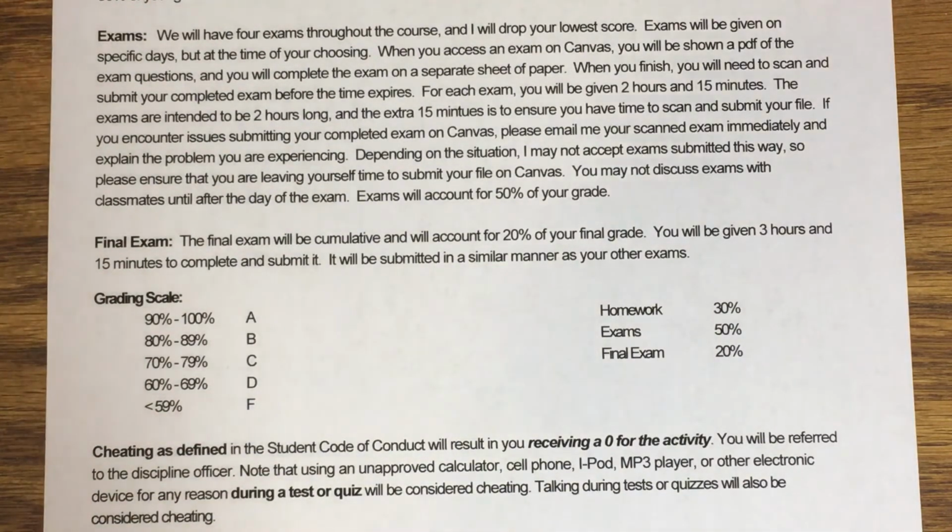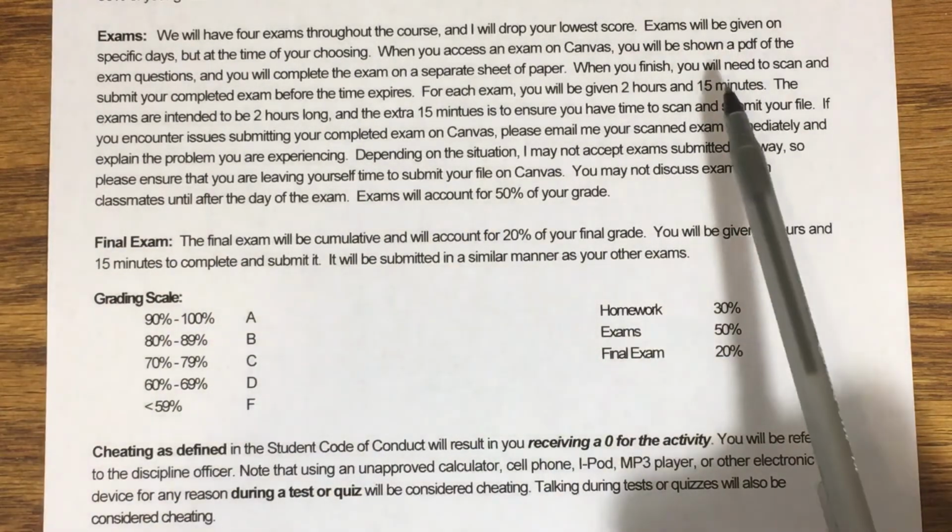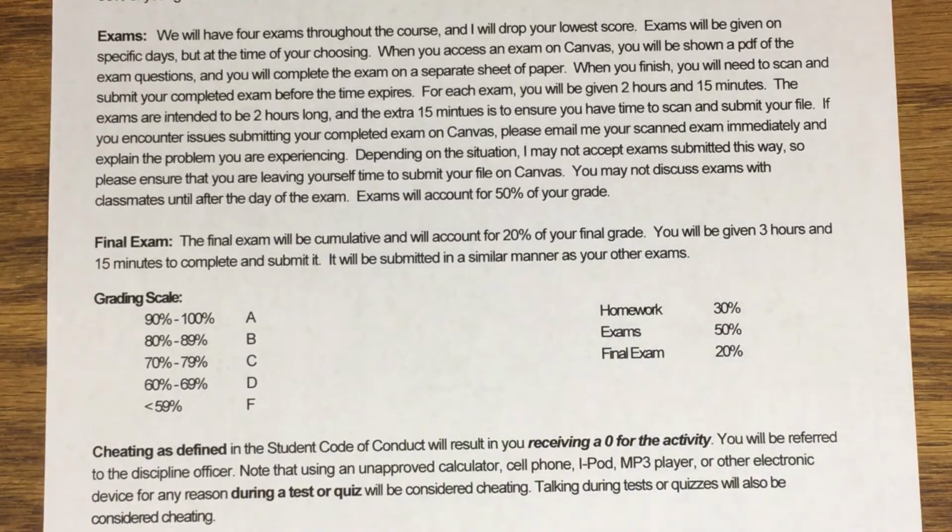Okay, let's see. Exams, I always give 2 hours and 15 minutes for exams. The exams are written to be roughly 2-hour exams. The extra 15 minutes is there for you to have time to scan it and submit it, because your exams, like I said before, are handwritten, and you need time to scan it, submit it, and also account for any technical difficulties that may arise. The past couple of semesters that I've been doing this online thing, in almost every test I get a student who says, my internet cut out at the last minute, or Canvas is having some issue where it's not letting my assignment upload, or whatever it is. The extra 15 minutes is to help you account for those technical difficulties.